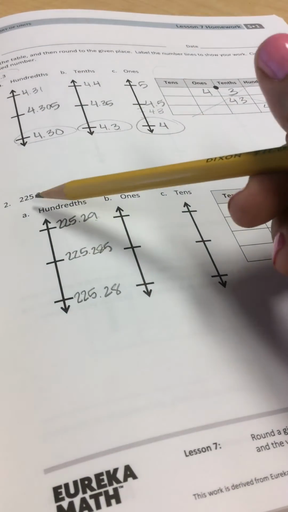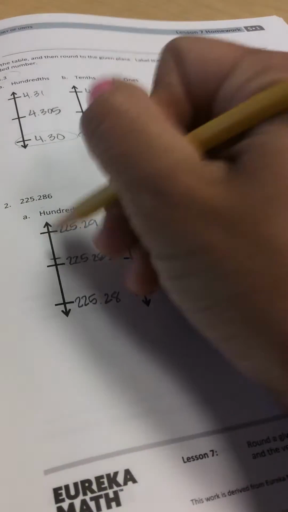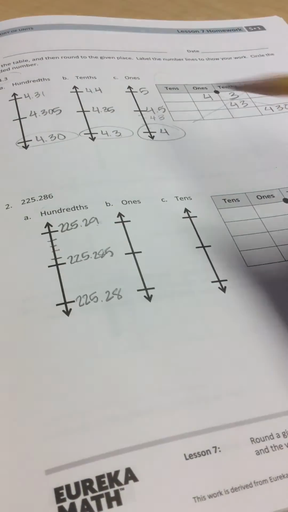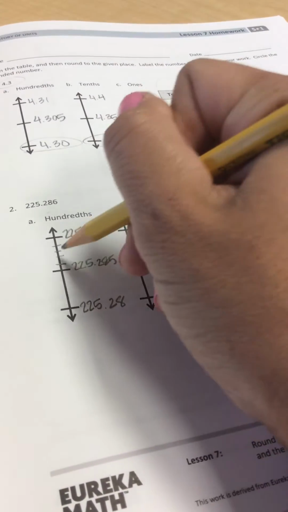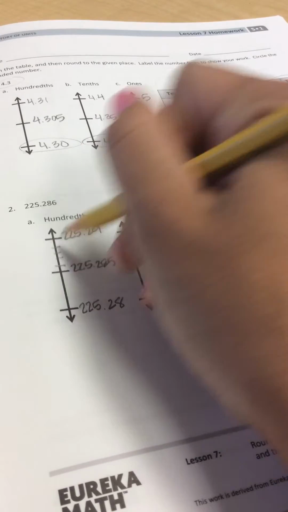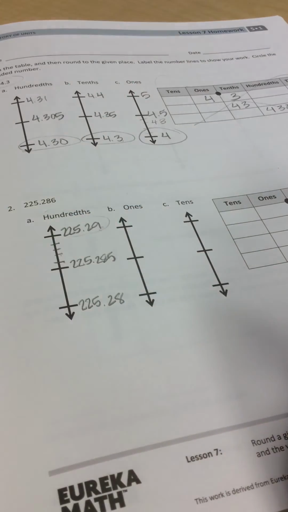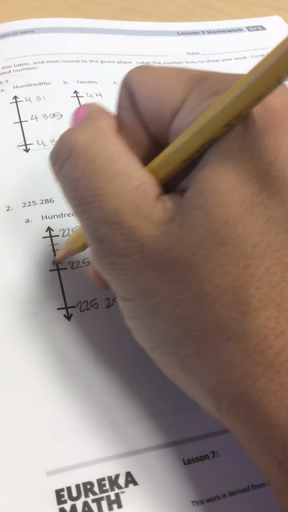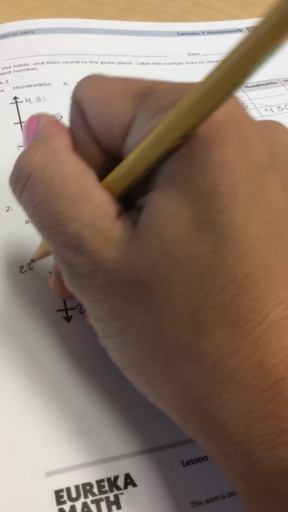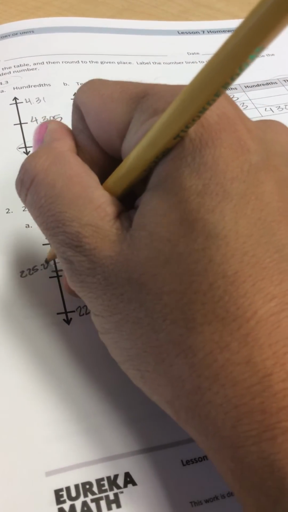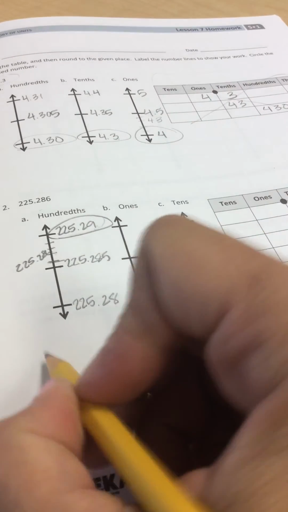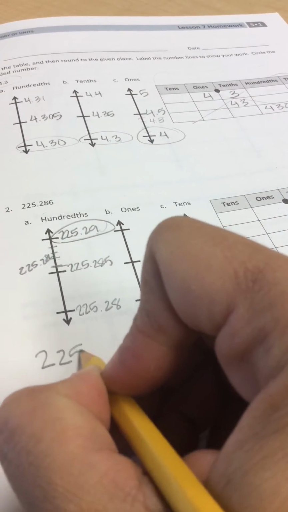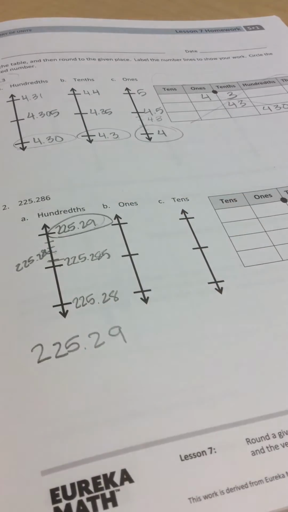And then I would look at this number, 225 and 286 thousandths, and I would say, well, that's right here, because this would be 285, so it would be 286, 287, 288, 289, and then I would have my 29 hundredths. So it would be right here, 225 and 286 thousandths, which leaves me above my midpoint, so I would round to 225 and 29 hundredths.